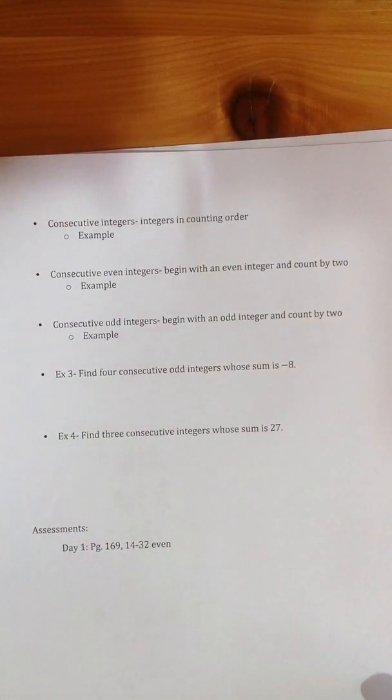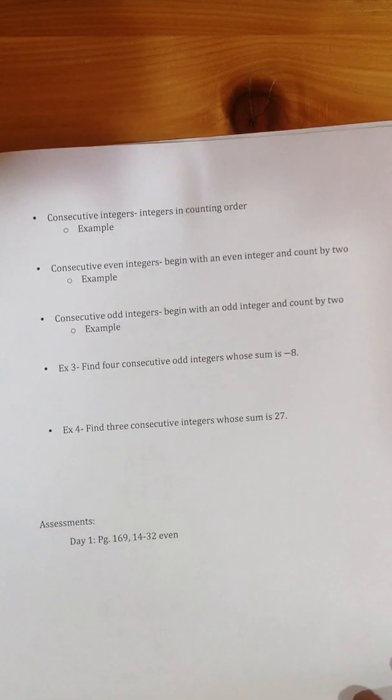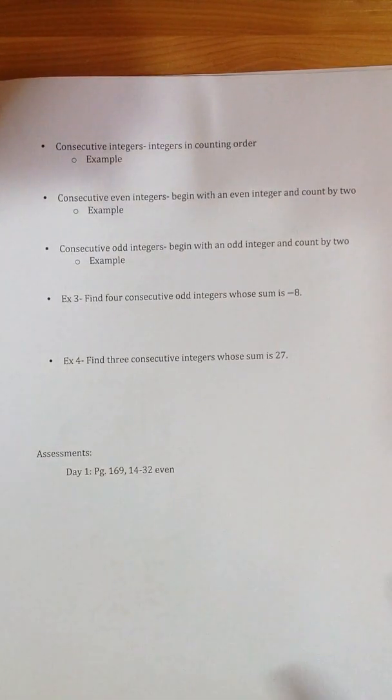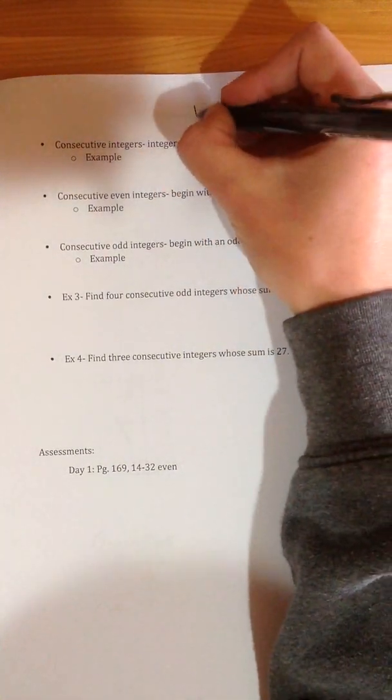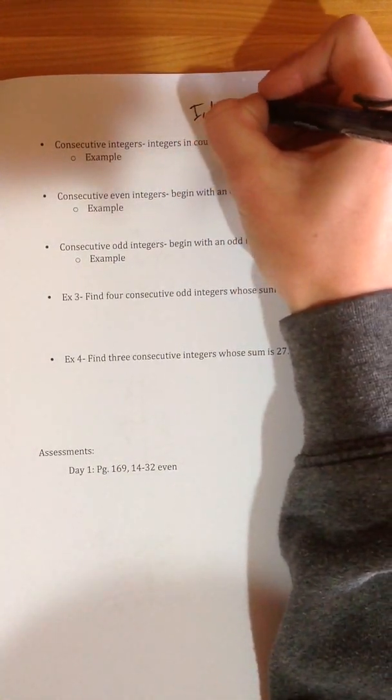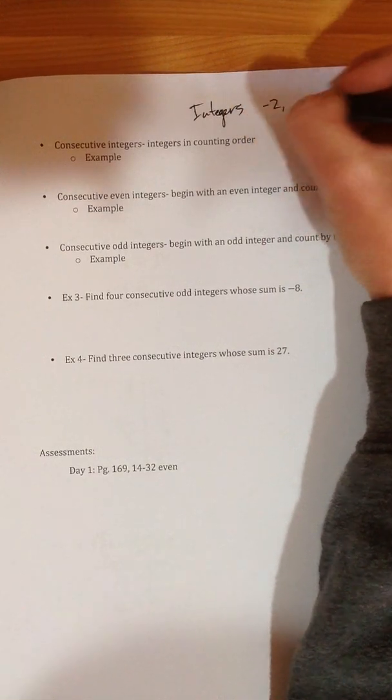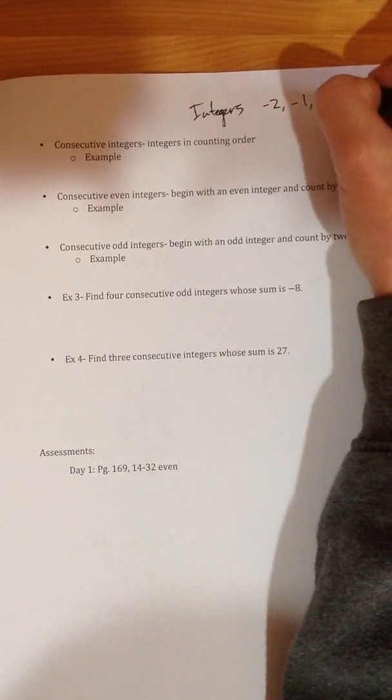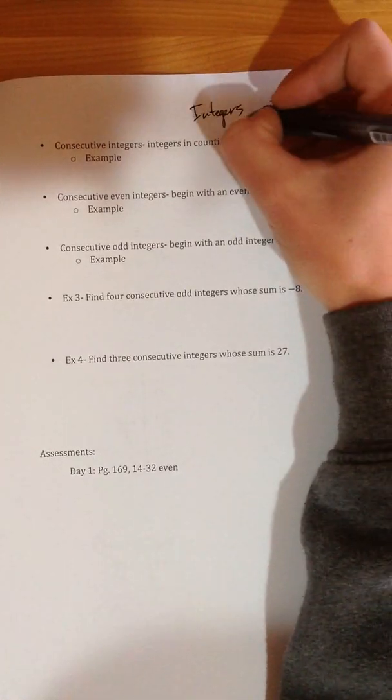Alright, next thing here. They get into consecutive integers and consecutive even and odd integers. Integers are basically your positive and negative versions of just regular numbers. So like 1, 2, 3, 4, 5. You're not going to have any decimals, and you're not going to have any fractions. And then the thing with integers is it can be 0, and it can also be the negatives. So I'll just write some down. Our integers would be like -2, -1, 0, 1, 2, and so on, in both directions.